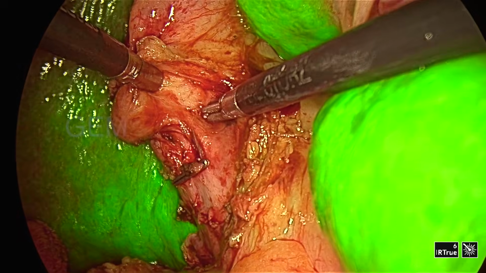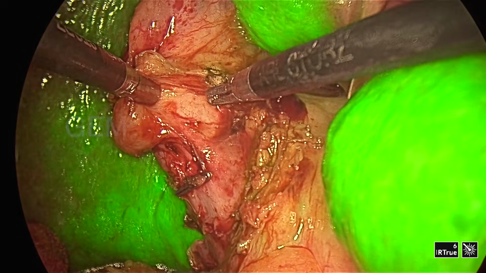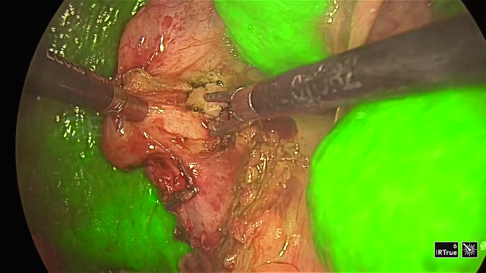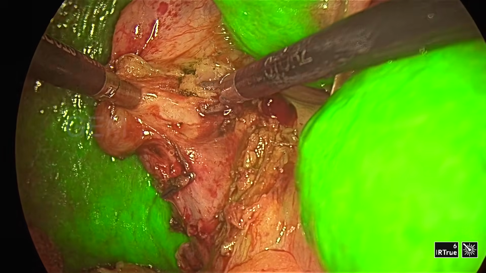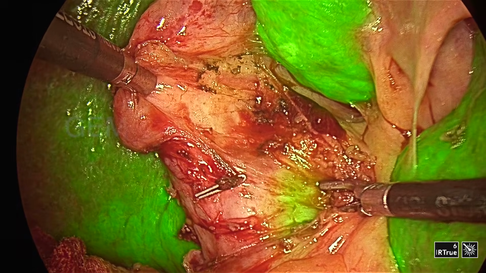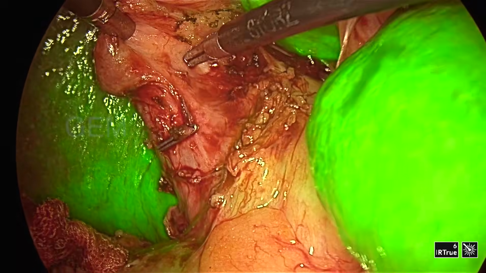Since ICG was given on the previous day, it has washed out from the venous and arterial circulation. Now you can see it's only in the biliary system. Now it is there.